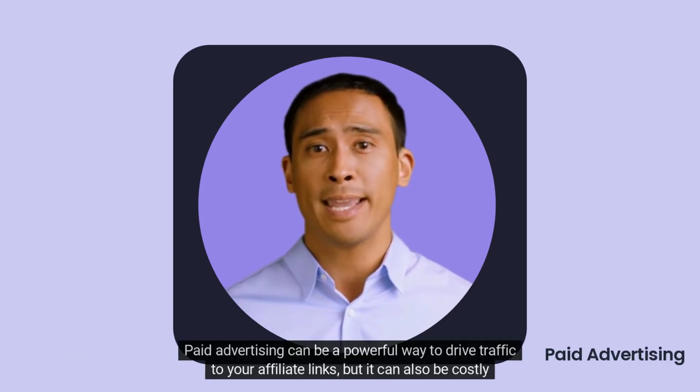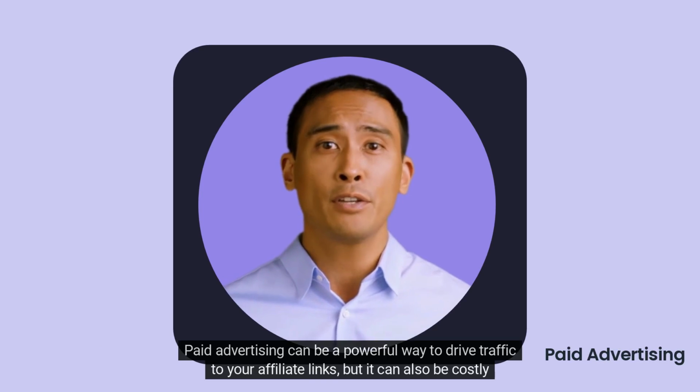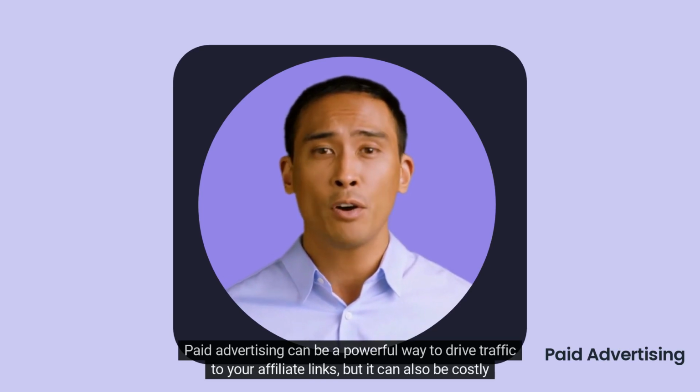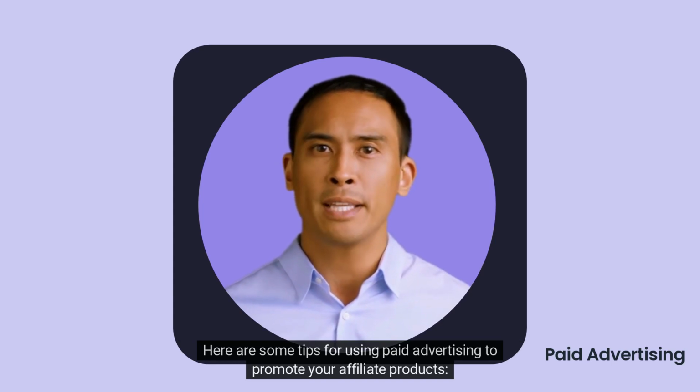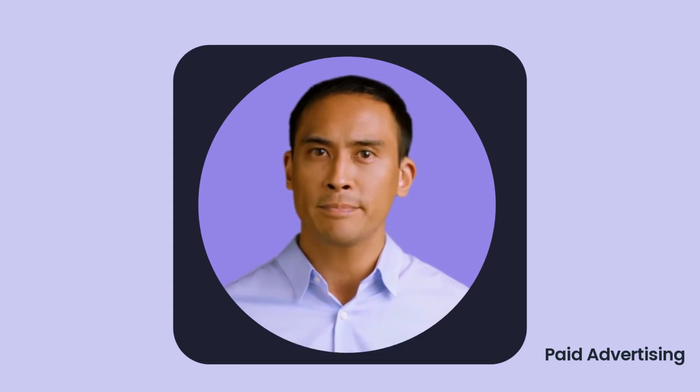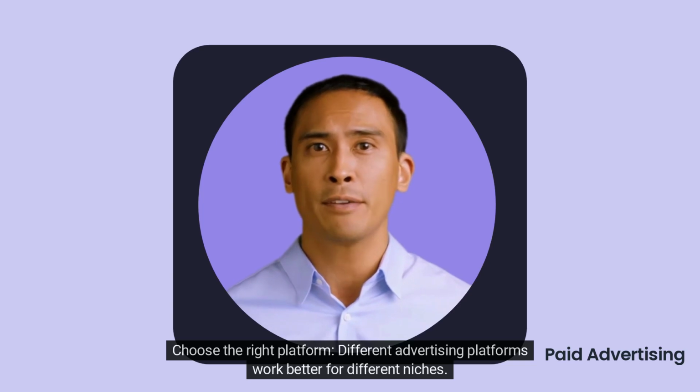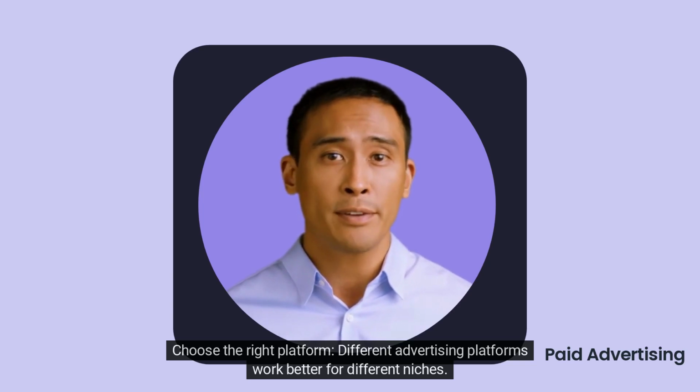Lesson 5. Paid advertising. Paid advertising can be a powerful way to drive traffic to your affiliate links, but it can also be costly if not done correctly. Here are some tips for using paid advertising to promote your affiliate products. Choose the right platform. Different advertising platforms work better for different niches.